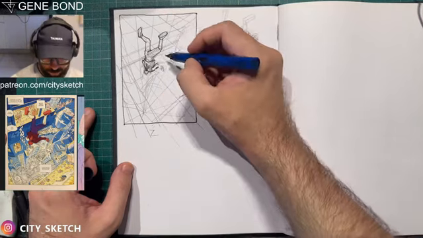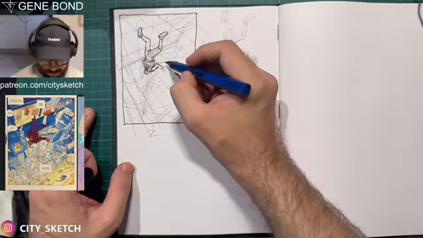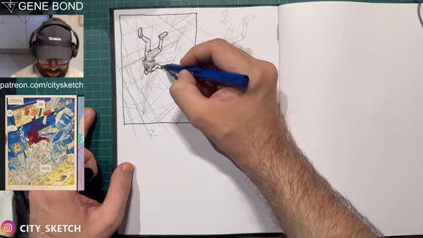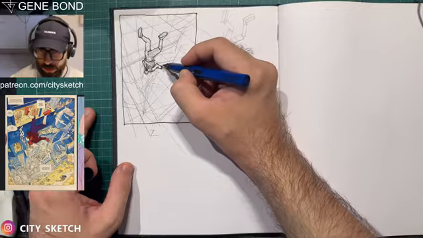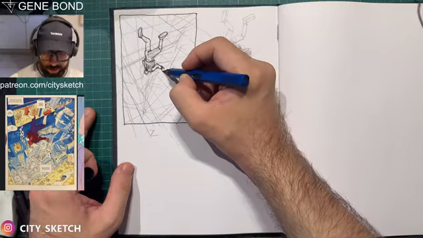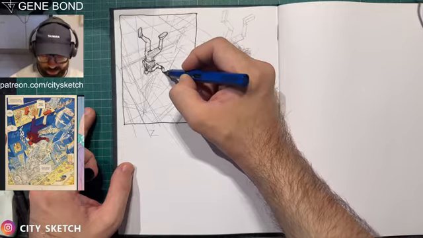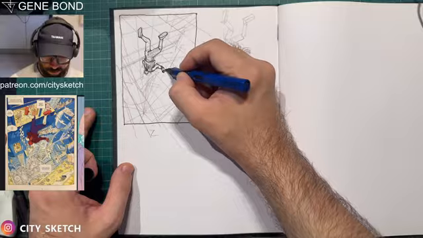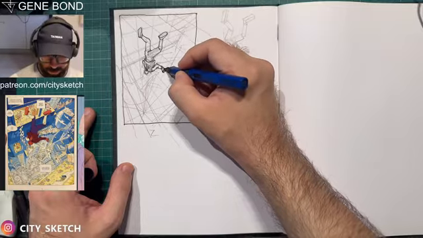So it can be like that, or it can be the character opposite. He can fly up from the bottom, some kind of Superman in the future.